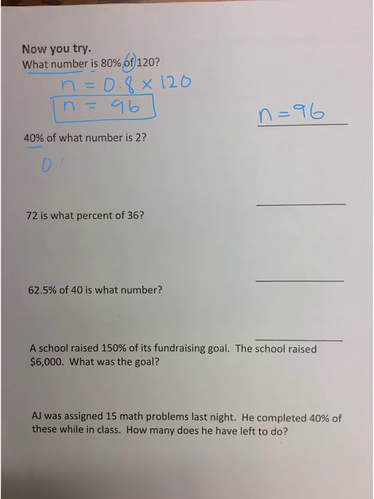40% of means multiply. What number means n? Is means equals 2. Divide both sides by 0.4. N equals 5. That makes sense because 2 out of 5 is 4/10. Make sure you still have work shown, and make sure you have an equation and you're showing cancellations.